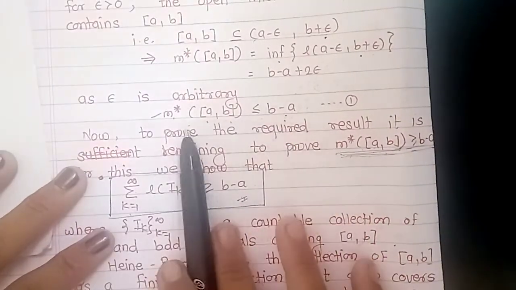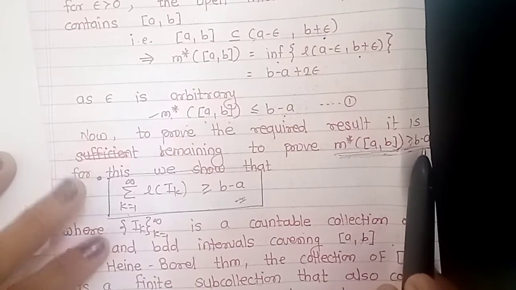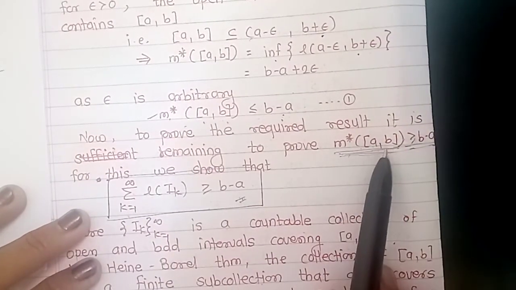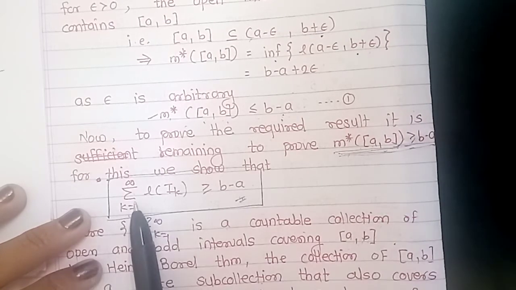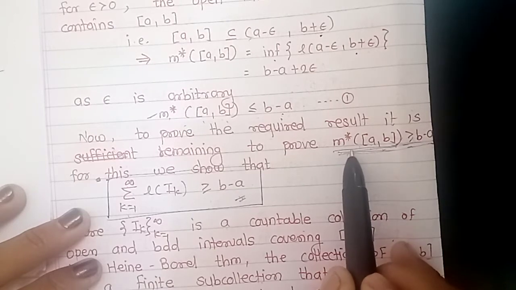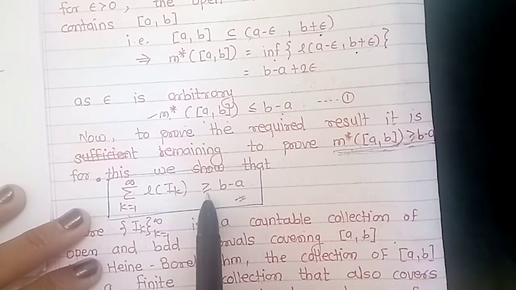So my claim is to prove that the outer measure of [a, b] is greater than or equal to b minus a. For this we show that, what is the outer measure of [a, b]? Outer measure is the infimum of the sum of lengths of I_k, which should be greater than or equal to b minus a. If the infimum is greater than or equal to b minus a, then the sum for each cover is also greater than or equal to b minus a.